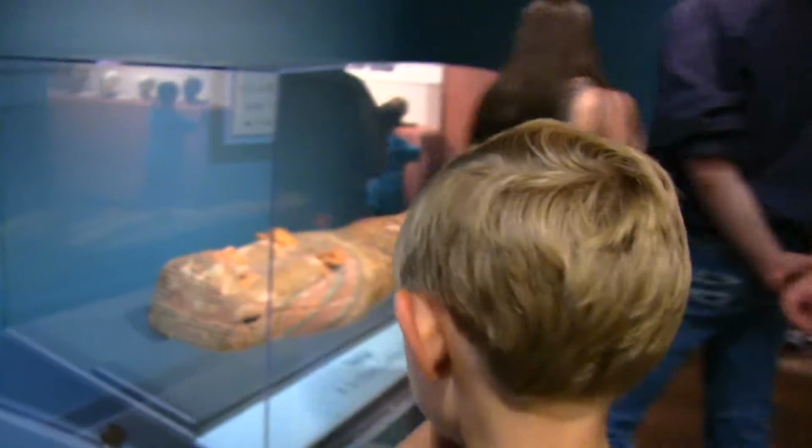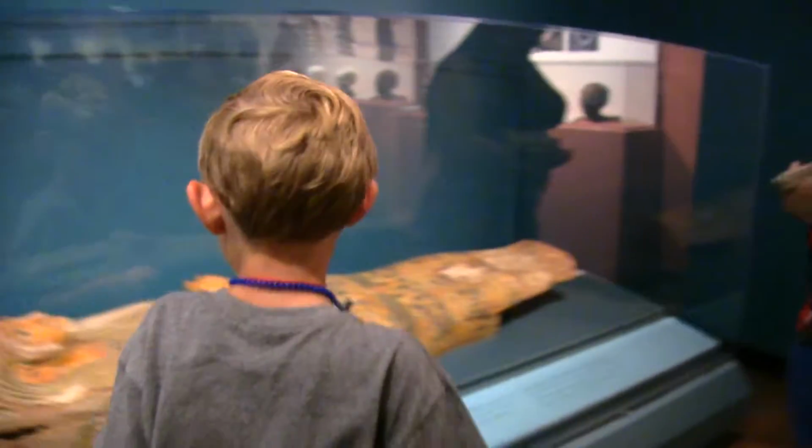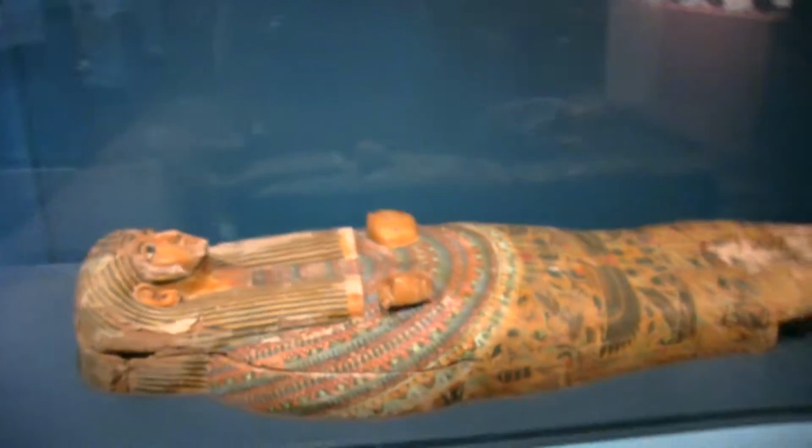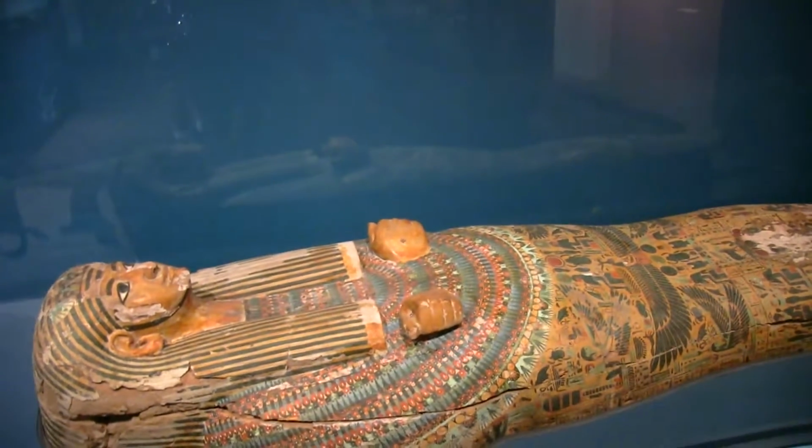What is this right here, Acklin? A coffin. Yeah. Do you think somebody stole the mummy? Yep. No mummy.